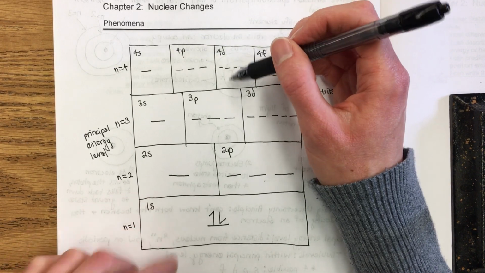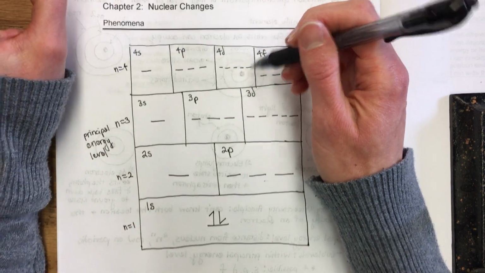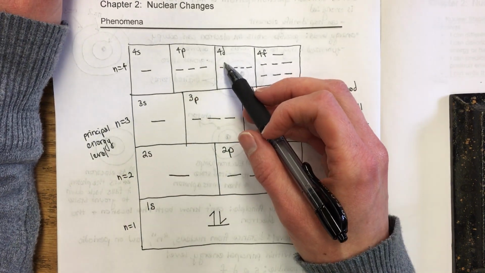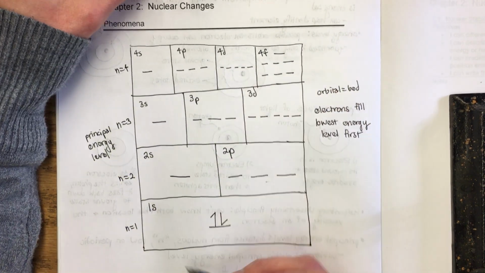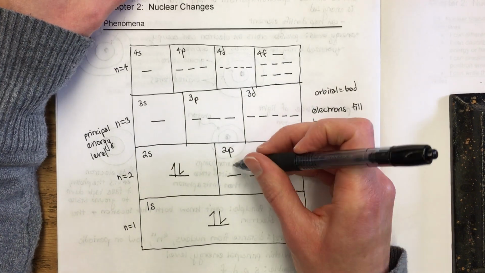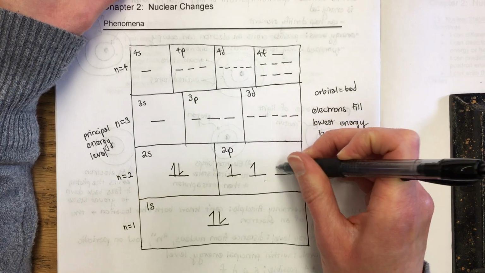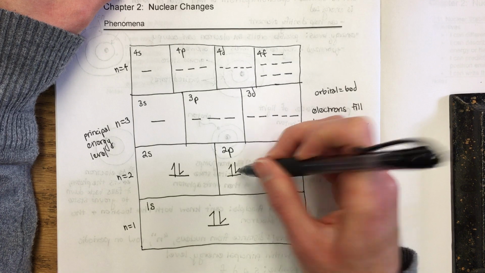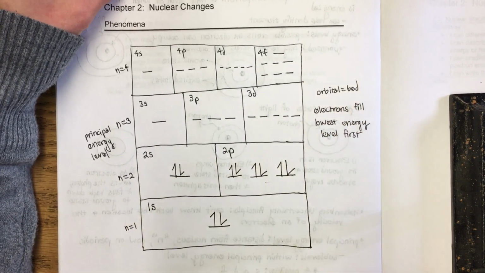That's really high energy. Remember how the electrons don't like to be at a high energy? Now if we gave them energy and they got excited, they might go up to 4d, but then they're going to fall back down, probably to 2s. So they'd go in 2s, and then if we wanted to put more in, we'd put them in 2p. They always like to go in separate orbitals first if possible, and then if we need to fill it more, they will share the orbitals.